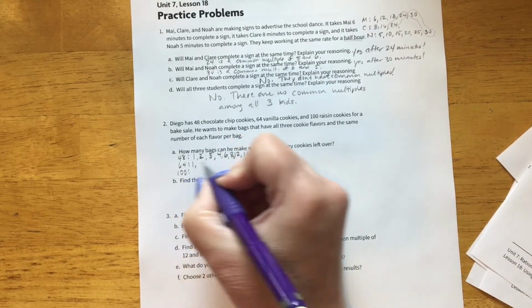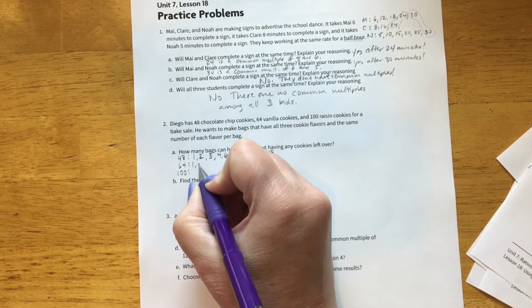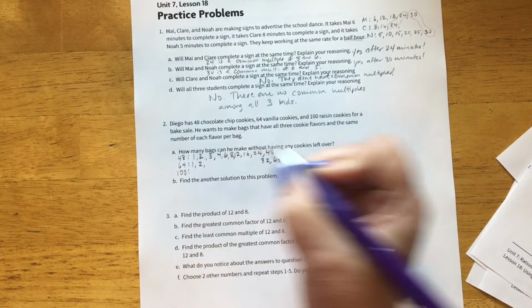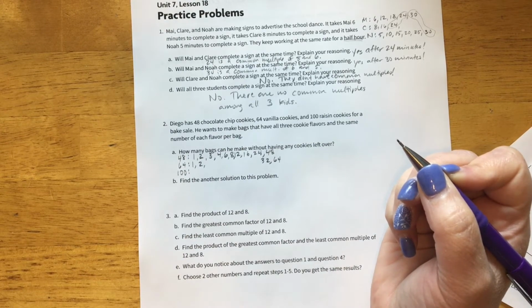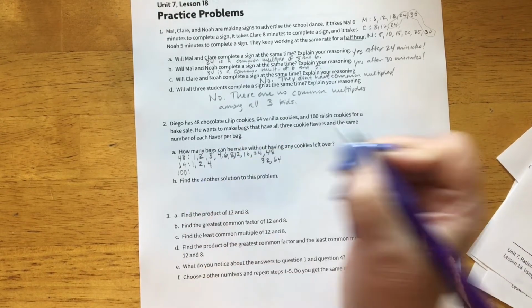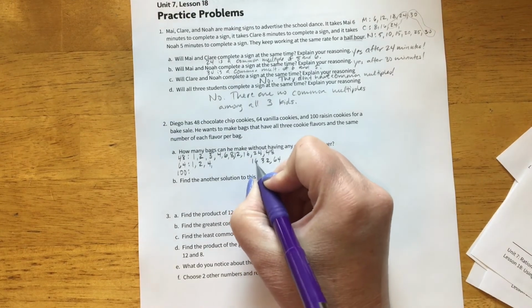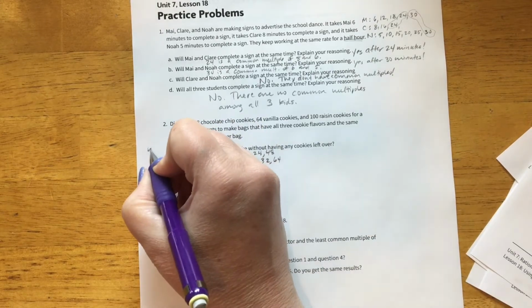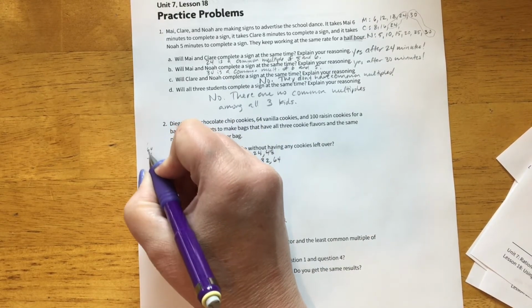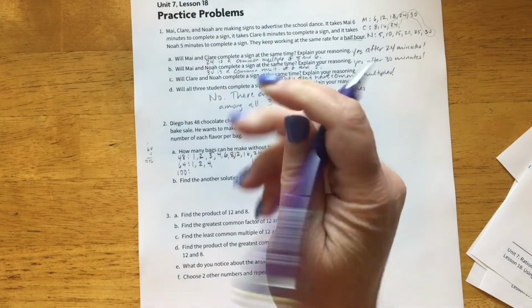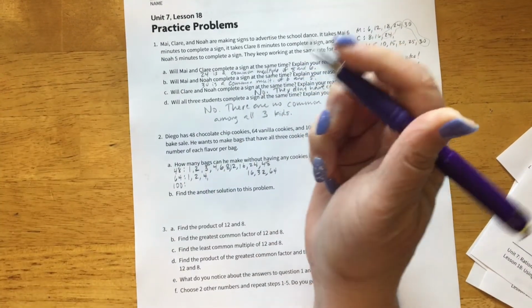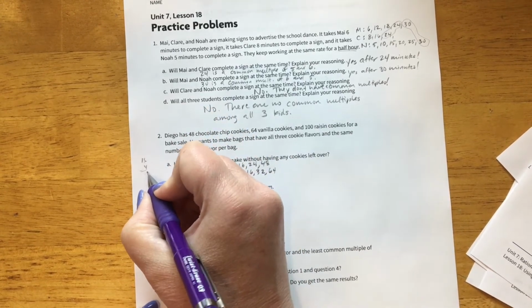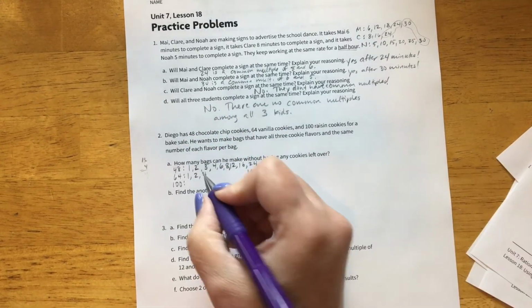For 64, we have 1 and 64, 2 and 32, 3 doesn't go in, 4, and I think it's 16, isn't it? I better check that. What am I doing? Not 64 times 4, 16 times 4. That's 24, 4. Yeah, that's 64.